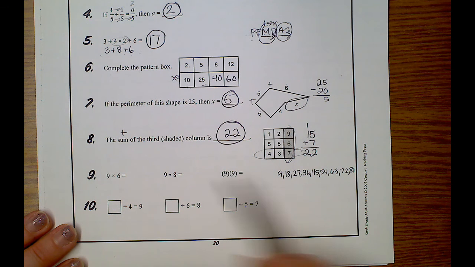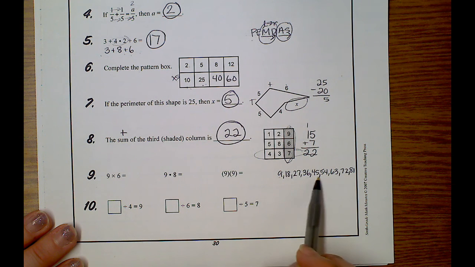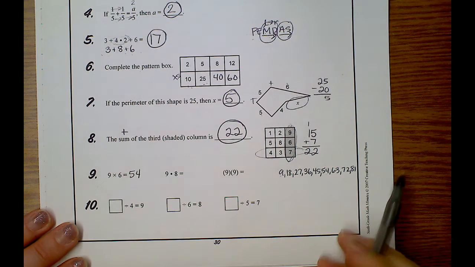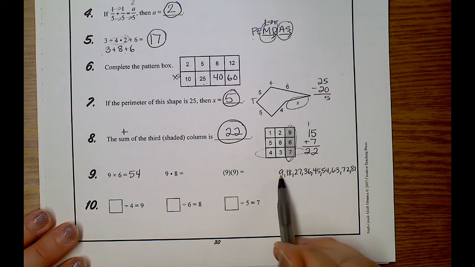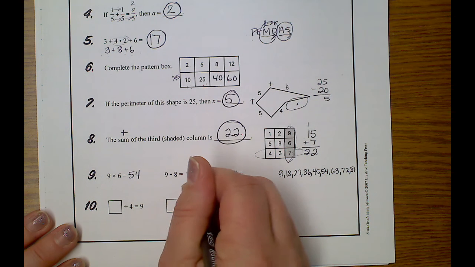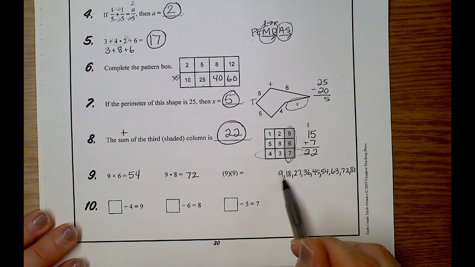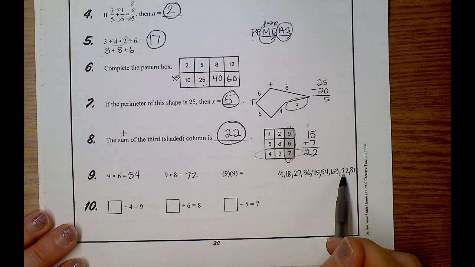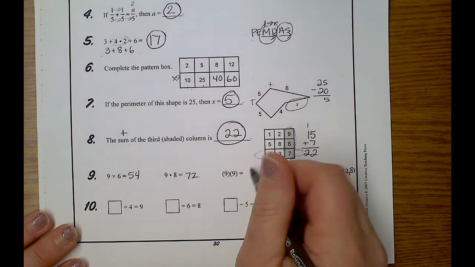So 9 times 6, 1, 2, 3, 4, 5, 6, 54. 9 times 8, 1, 2, 3, 4, 5, 6, 7, 8, 72. 9 times 9, 1, 2, 3, 4, 5, 6, 7, 8, 9. And I could have known that because this was 9 times 8. This would have been 9 times 9.